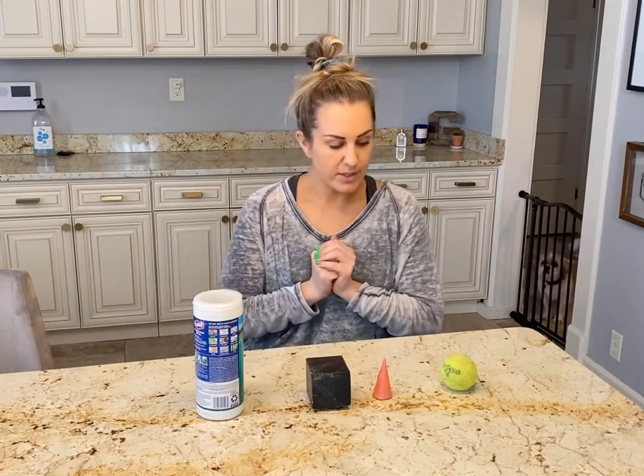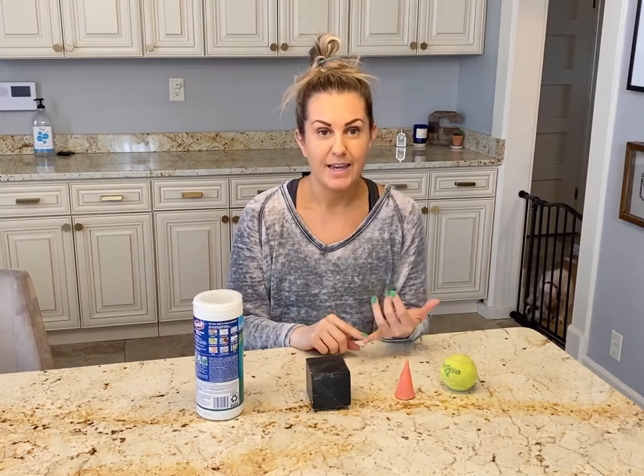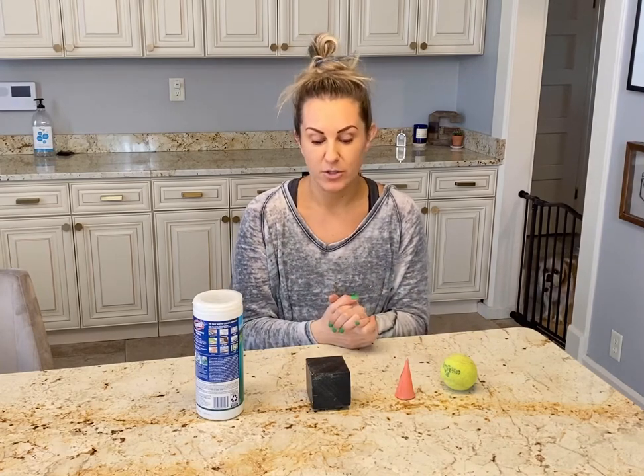But the thing that I want to talk about today is the sides and the faces of your 3D shapes. Just like you have a face, 3D shapes have faces.